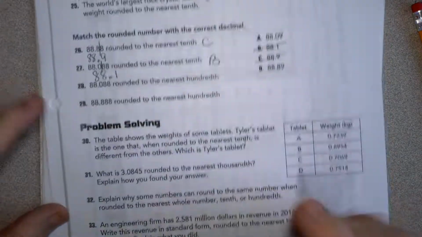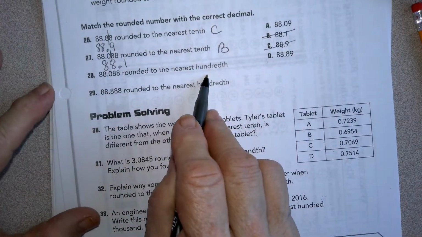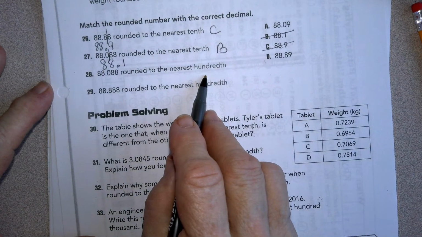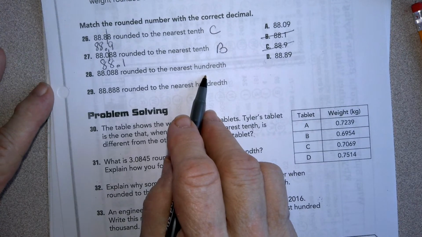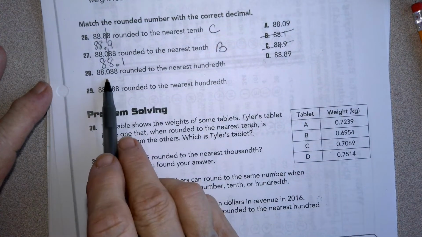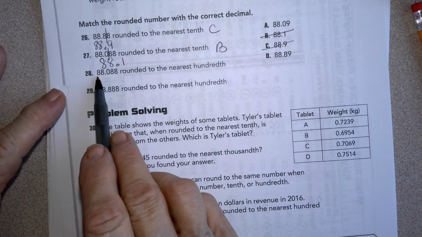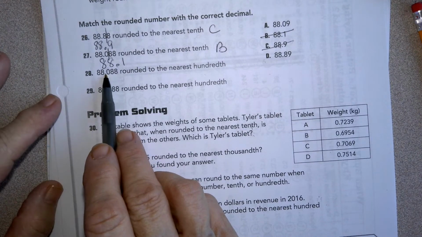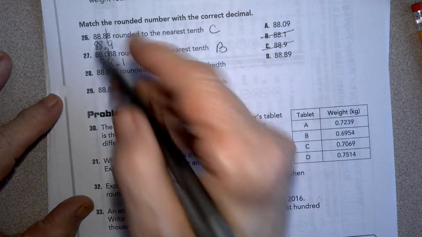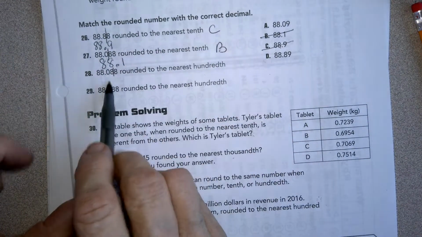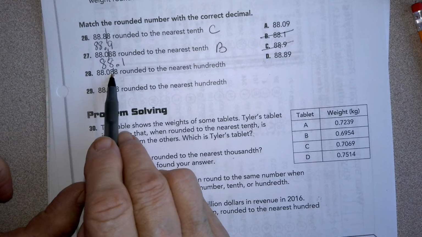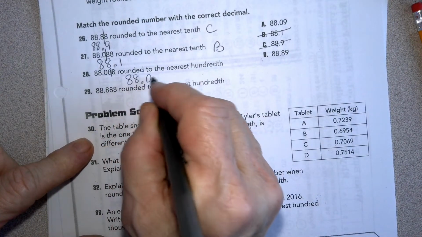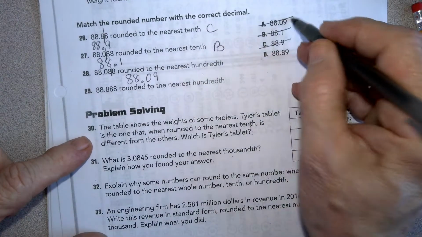Then this one, we're rounding to the nearest hundredth. Which is the nearest hundredth? The first, second, third, or fourth 8? Third. Alessandra, I need you to focus. Second. Okay. The third one, 1, 2, it's this one right here. We're saying 2 over from the decimal, which is correct. So is this going to be closer to 08 or 09? 09. So it's going to be 88.09, and it is the A.